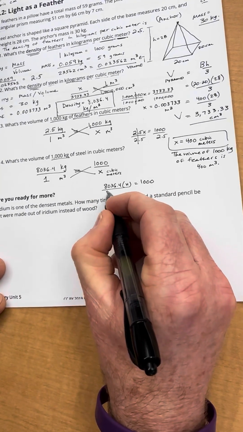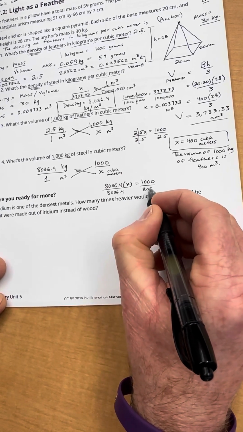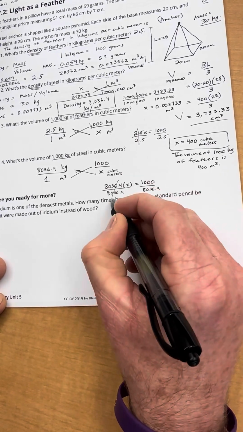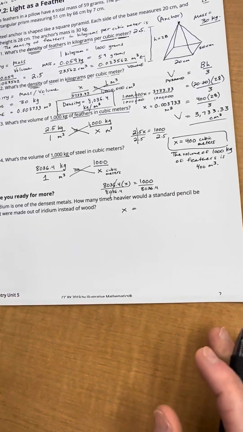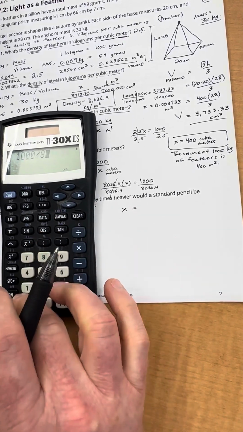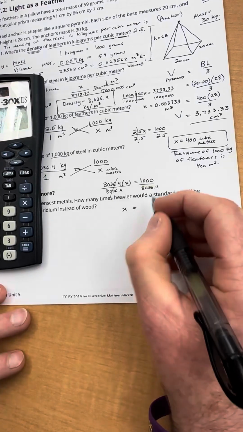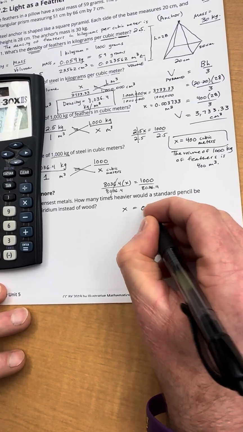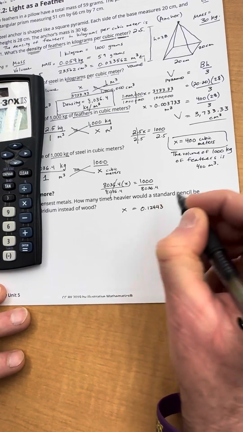Divide both by this. These cancel out. X equals 1,000 divided by 8036.4. So 1,000 divided by 8036.4. You're gonna get 0.1244. Just keeps going.